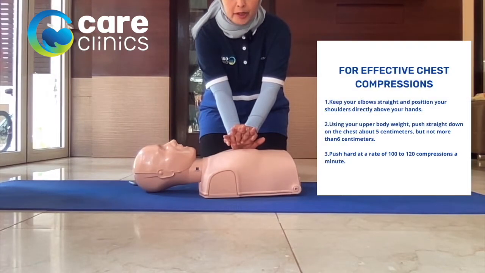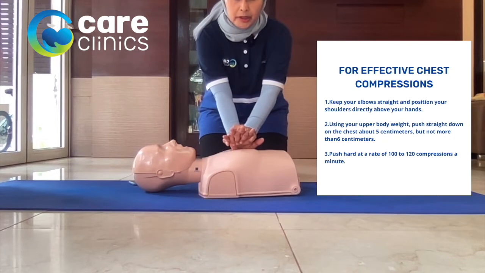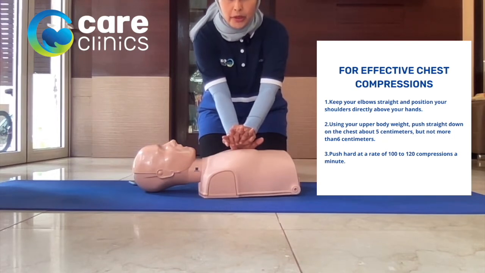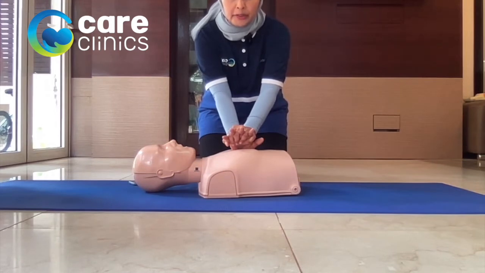The depth is around 5 to 6 centimeters, and the rate is around 100 to 120 compressions per minute, so around 1 to 2 compressions per second. So you really need to press deep, press hard and press fast.